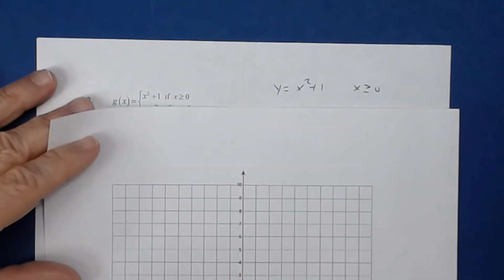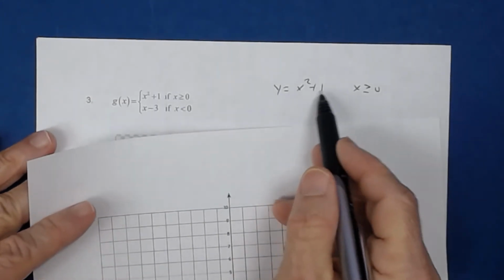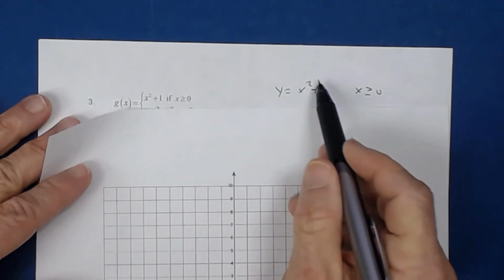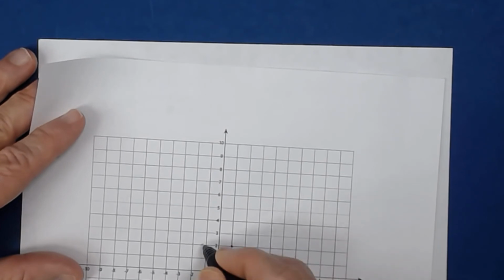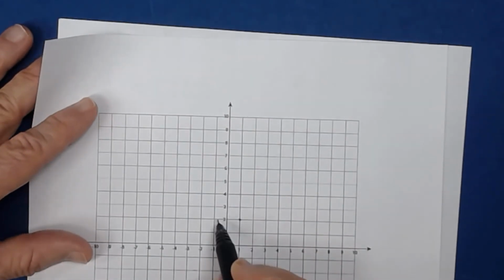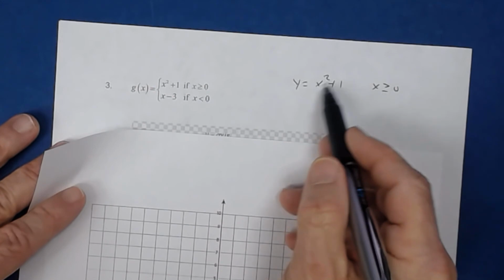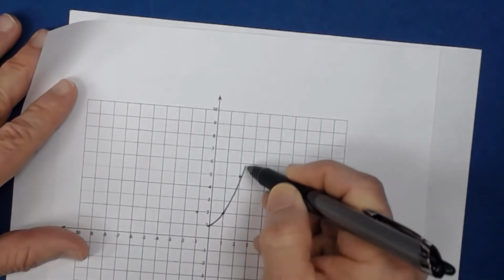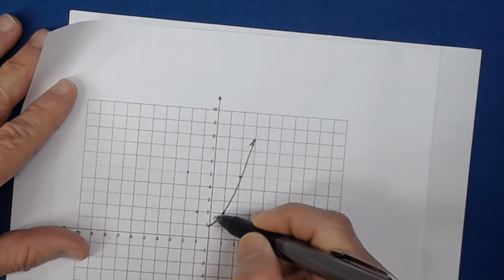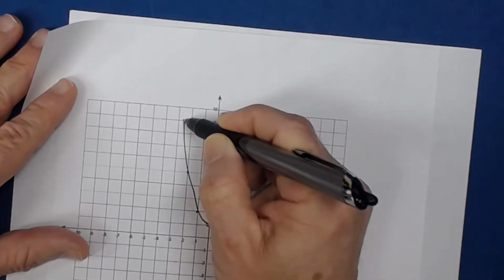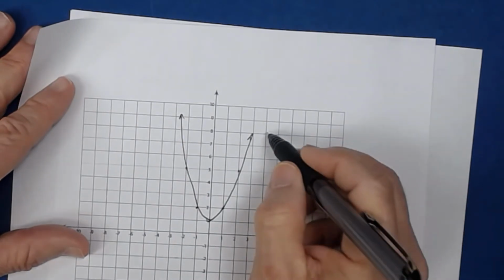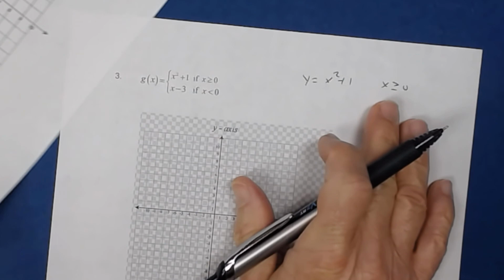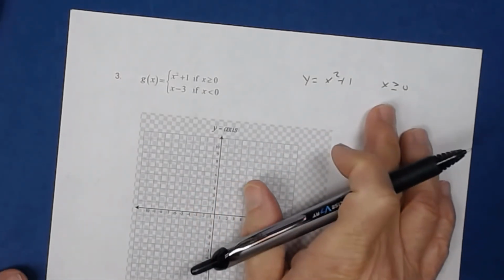Then for x squared plus 1, the vertex is 0, 1. And when x is 1, y would be 2. So remember symmetry, so then I get this point. When x is 2, y would be 5. And so I get this, right? I'm using the idea of symmetry to do the other side. All right, so that would be it if the domain was all real numbers. Okay, but the domain's not all real numbers. For this one, I'm only using x values that are greater than or equal to 0.